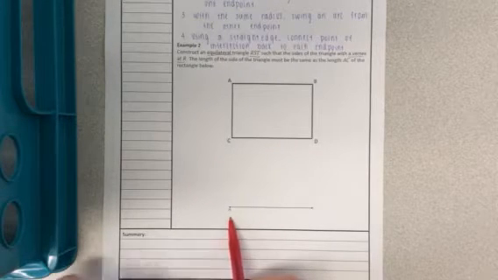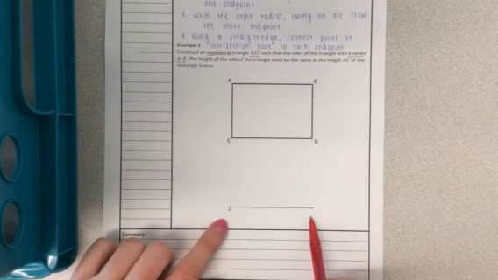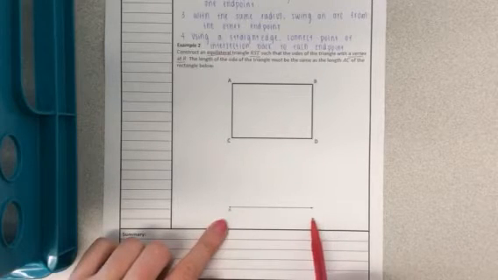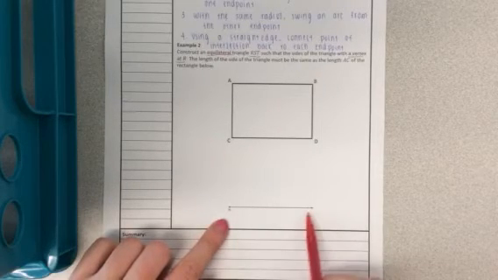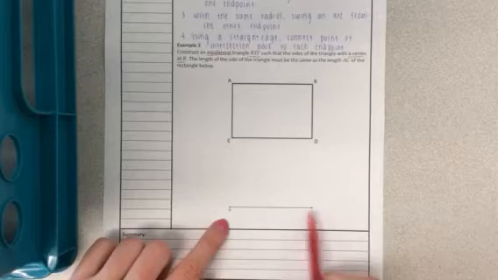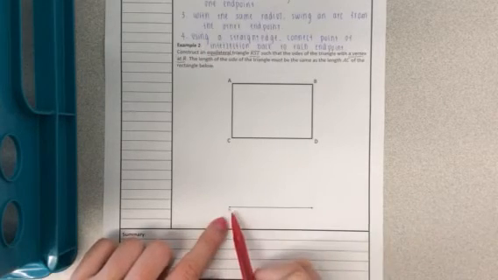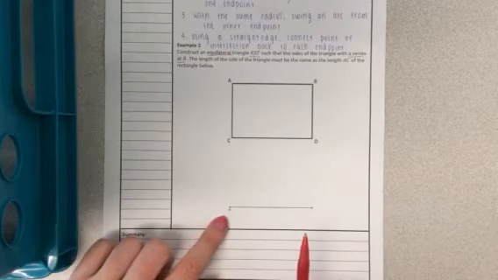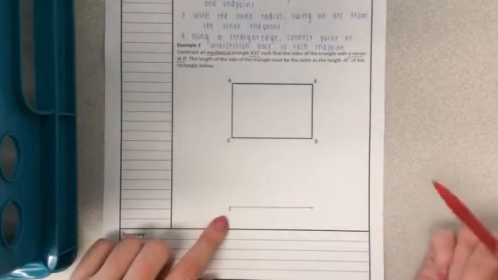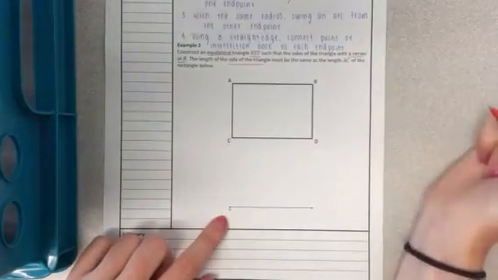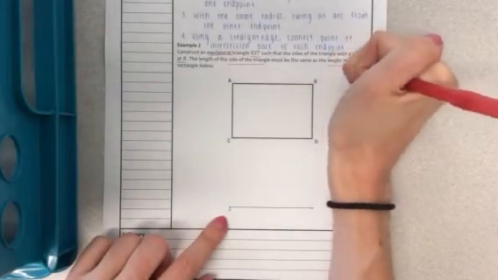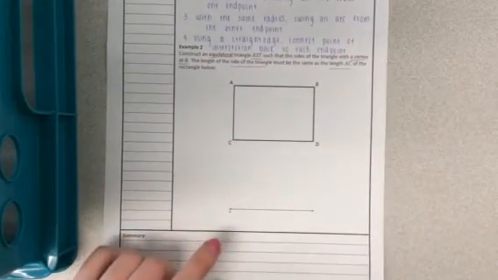I don't know where the second one is because this would be considered a ray. Notice how it has one endpoint and this arrow means that it goes on forever. So I don't want to put my compass down here because this essentially would go on forever. So all I know right now is that one corner is going to be at R. If we read the second sentence, it says the length of the side of the triangle must be the same length as AC in the rectangle below.